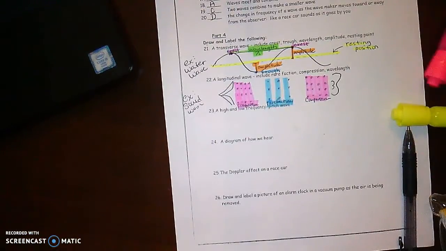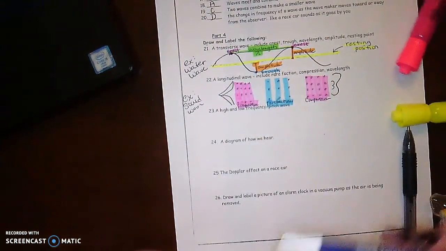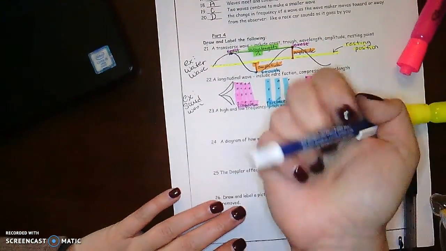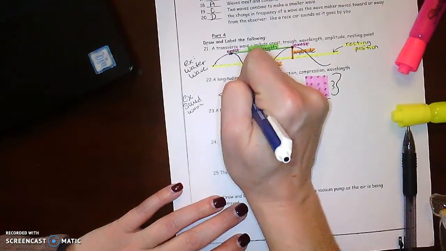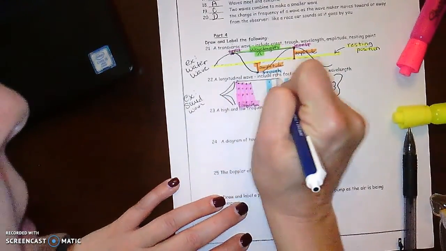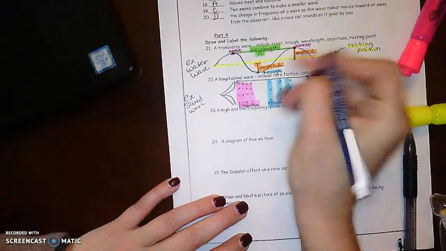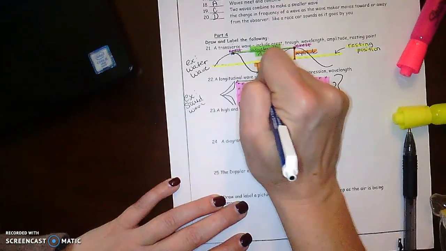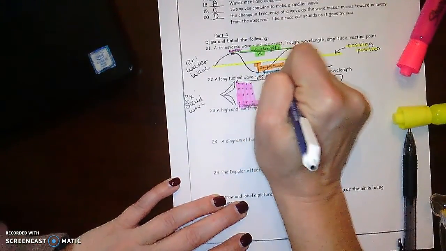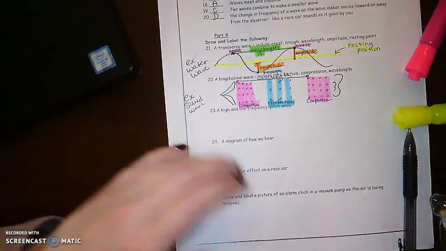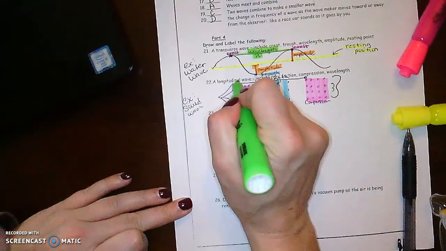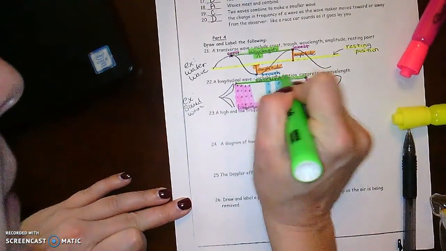And then my wavelength is just from two same points on the wave. So my wavelength could be from the beginning of a compression to the beginning of the next compression. That would be my wavelength. And I'm going to make that green just like in the picture above. That's my wavelength.